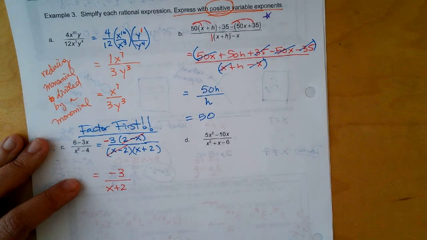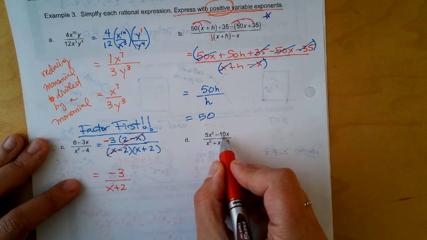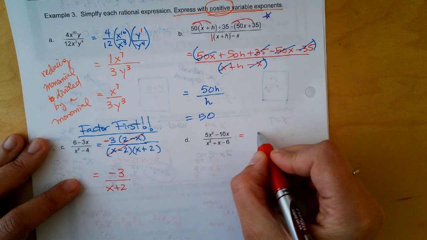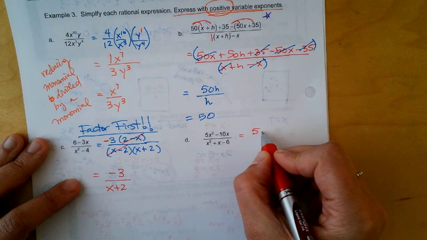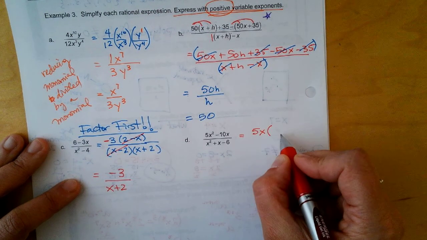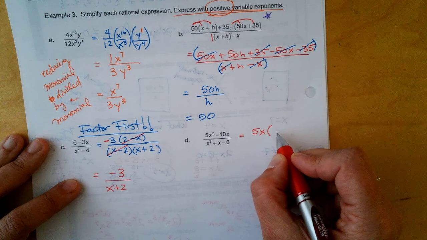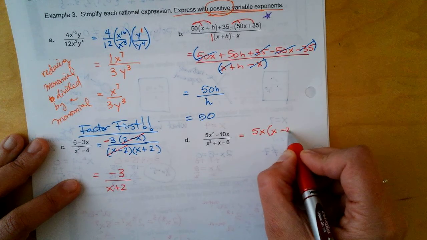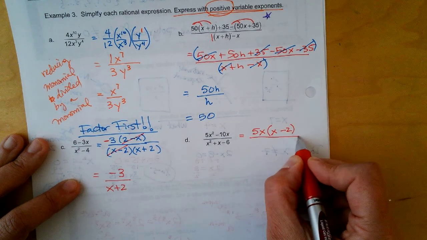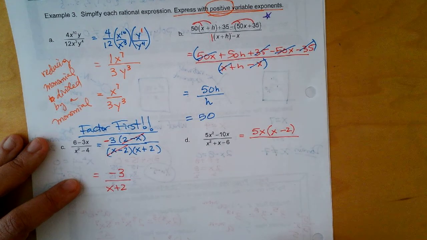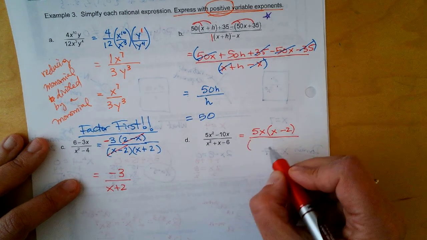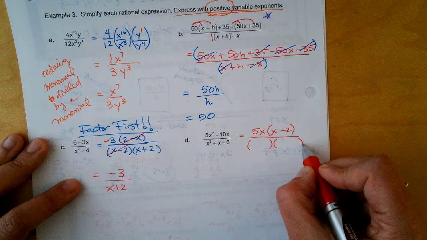Always start with the number 1 rule of factoring: look for a GCF. What's the GCF of the numerator? 5 and x. Good. And so what would be left if you factor out a 5x? X minus 2. Great. What about in the denominator? You see where the factoring is coming in super handy now. How would you factor the denominator?